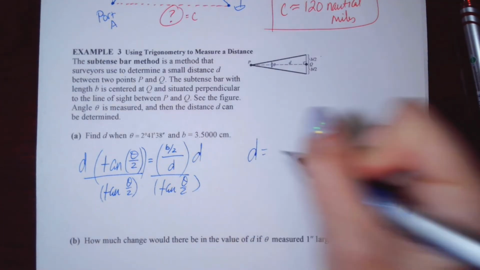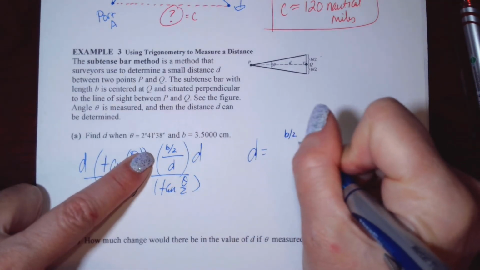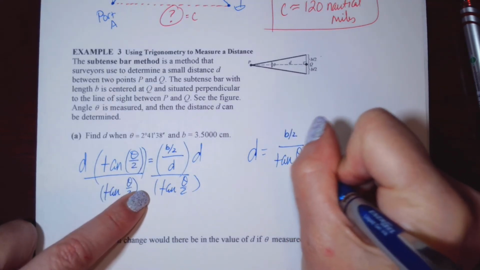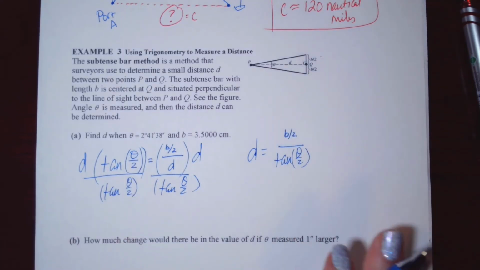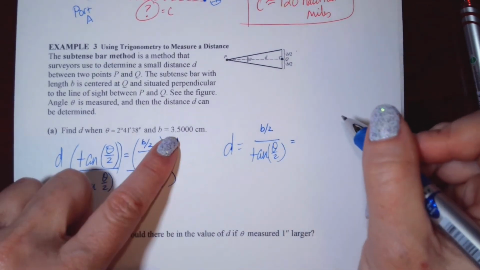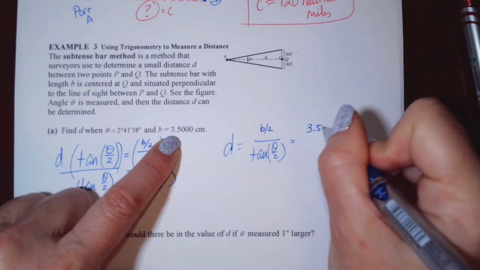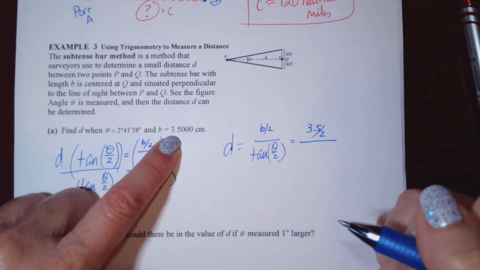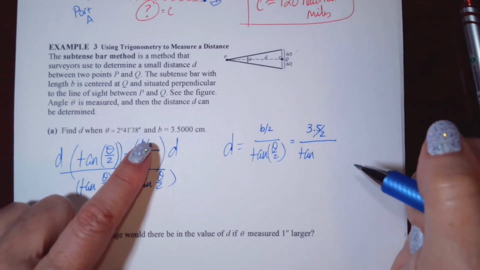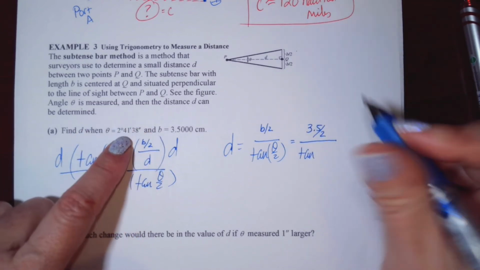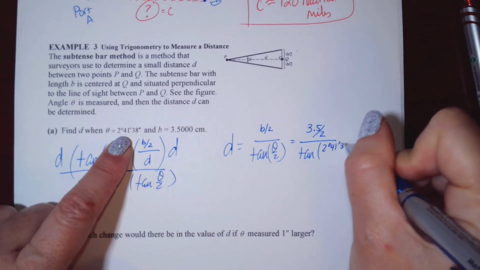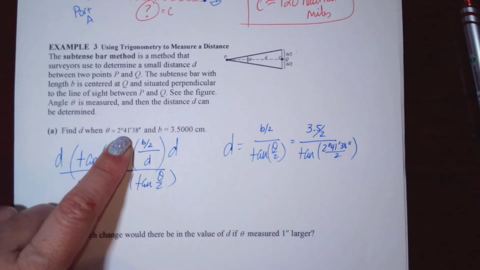So D comes out to be half the length of the subtense bar divided by tangent of half theta. And now we have some values we can plug in. Well, half the length of the subtense bar is half of 3.5, so 3.5 divided by 2. And then I'm going to divide that by the tangent of half theta, which is my 2 degrees, 41 minutes, 38 seconds, divided by 2.